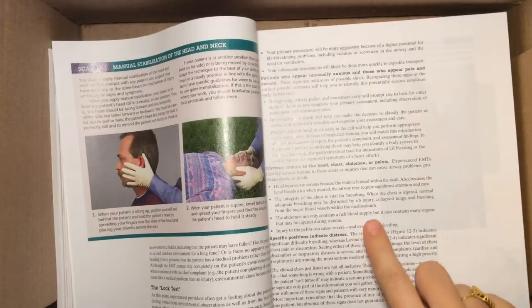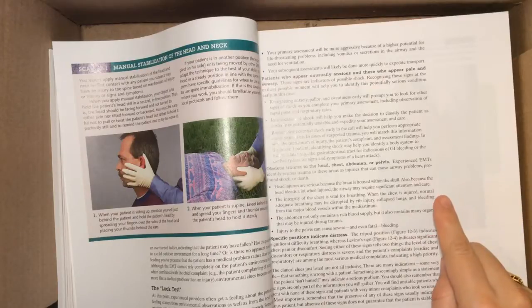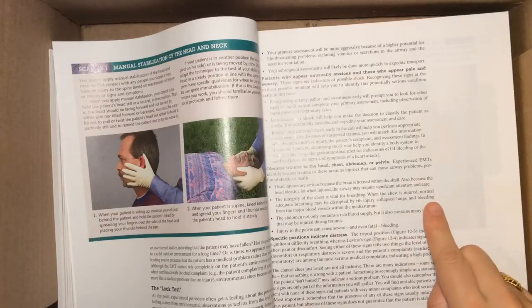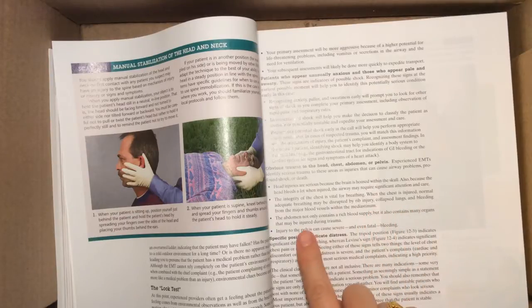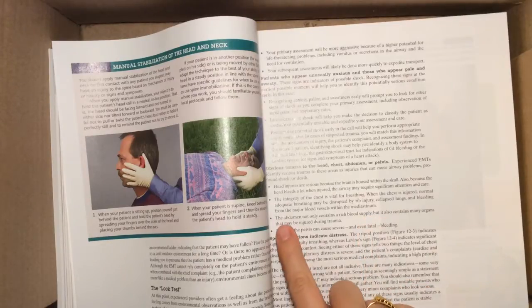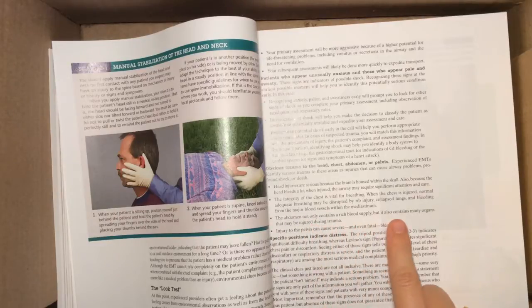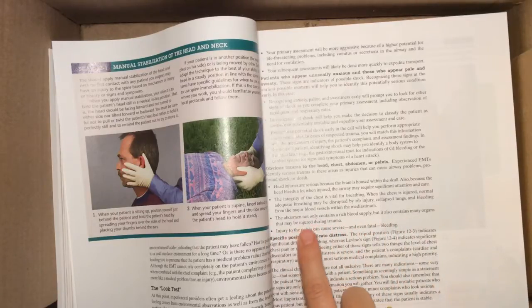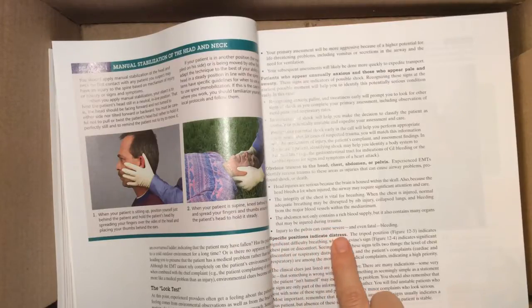The integrity of the chest is vital for breathing. When the chest is injured, normally adequate breathing may be disrupted by rib injury, collapsed lungs, and bleeding from the major blood vessels within the mediastinum. The abdomen not only contains a rich blood supply, but it also contains many organs that may be injured during trauma. Injury to the pelvis can cause severe and even fatal bleeding.